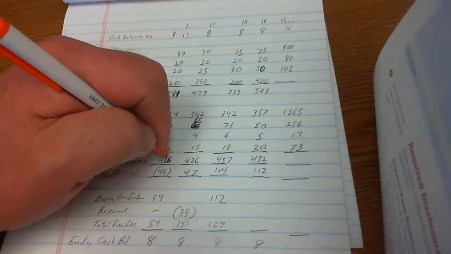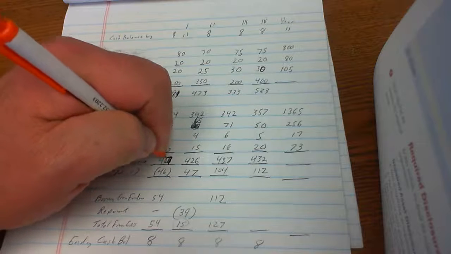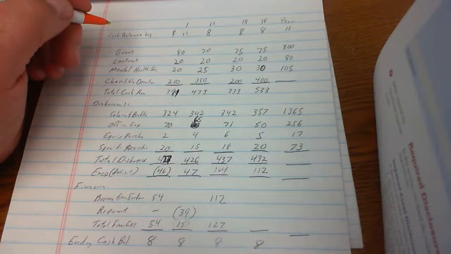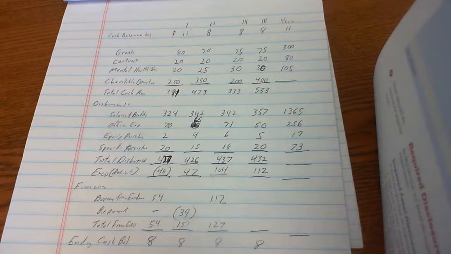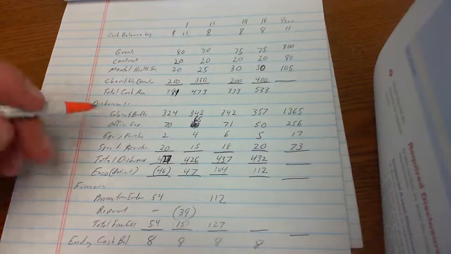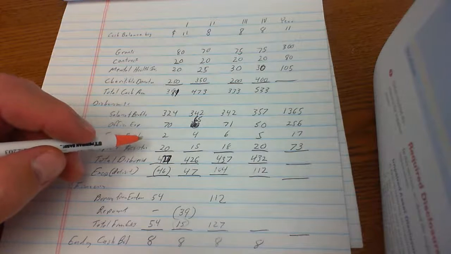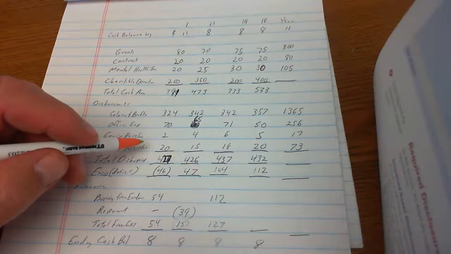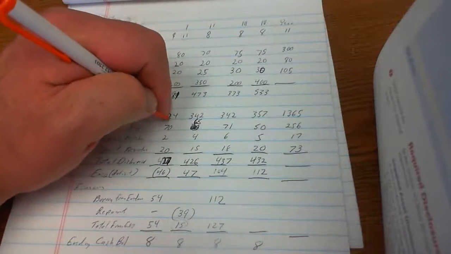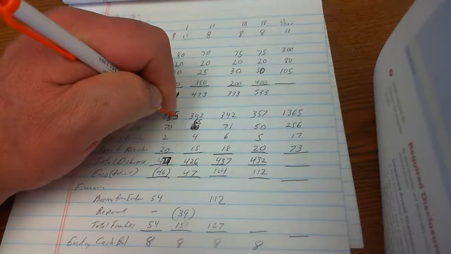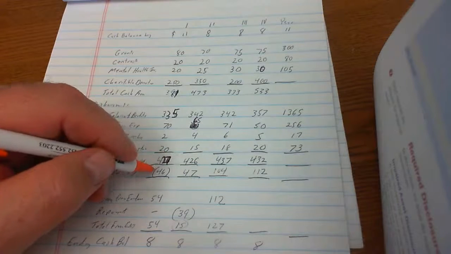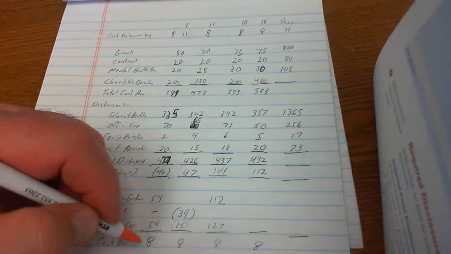So that's going to be 427 there. So what was the one that we filled in there? Filled in there was salaries and benefits. So 427 minus 20 minus 2 minus 70 would be 335. There. Okay, and that gives the rest of that will be correct.